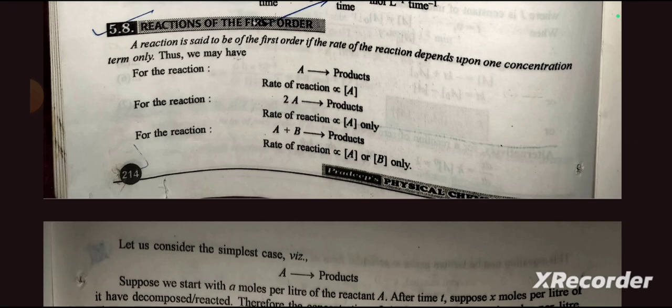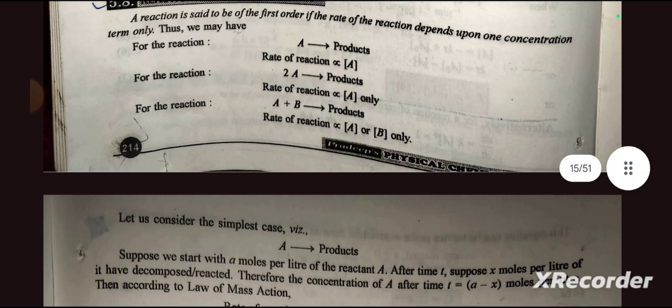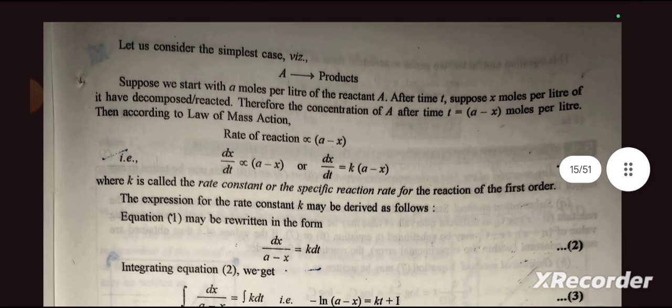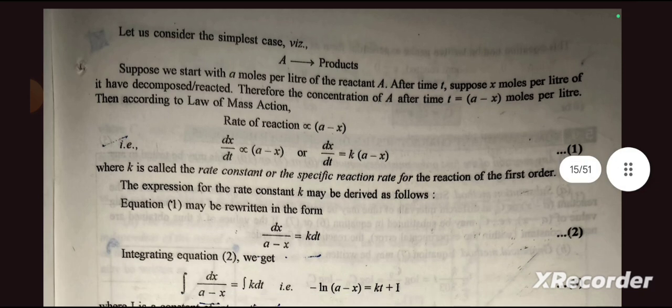5.8 Reactions of the first order. A reaction is said to be of first order if the rate of reaction depends upon one concentration term only. For the reaction A gives product, rate of reaction is directly proportional to A. For the reaction 2A gives product, rate of reaction is directly proportional to A only. For the reaction A plus B gives product, rate of reaction is directly proportional to A or B only.